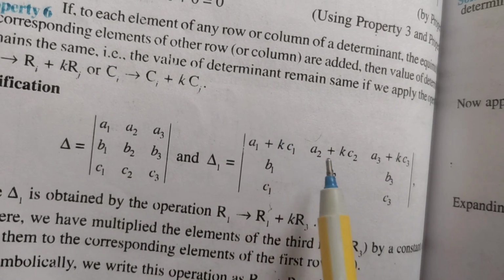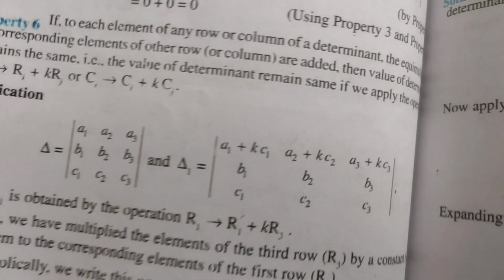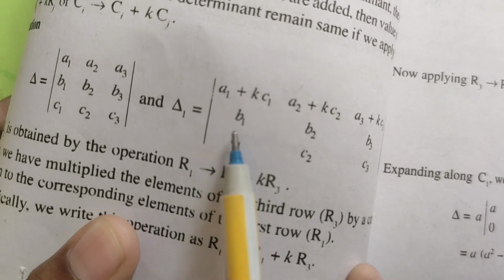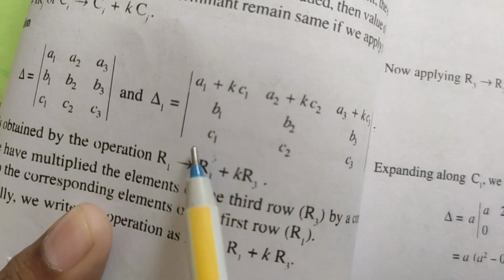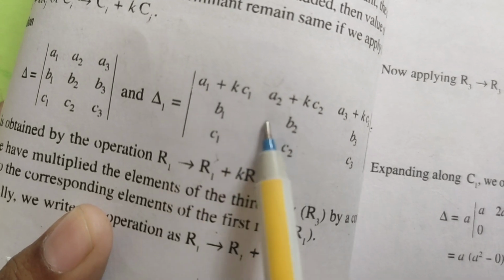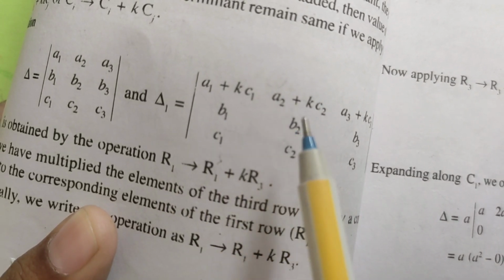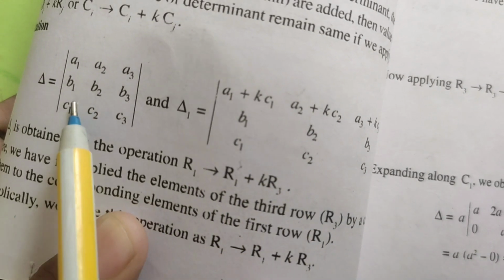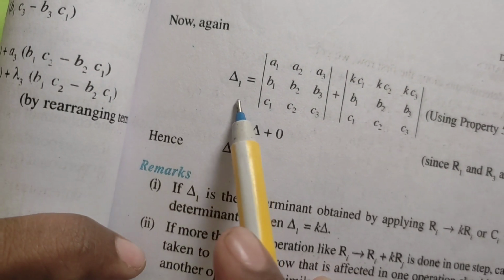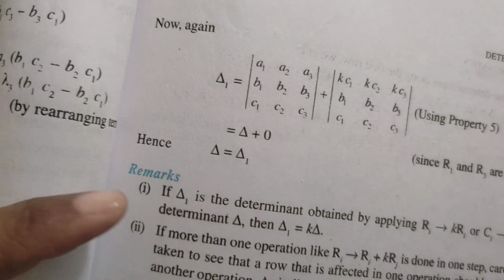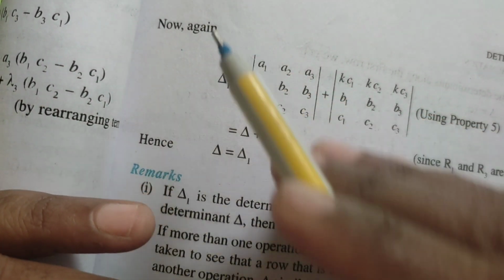How is it so? Let us see the verification. Here is delta 1, with a1 plus kc1 given. Now we are taking this matrix and we are going to show the value remains the same as delta. Now delta 1 is equal to, we are splitting and writing by using the previous property.